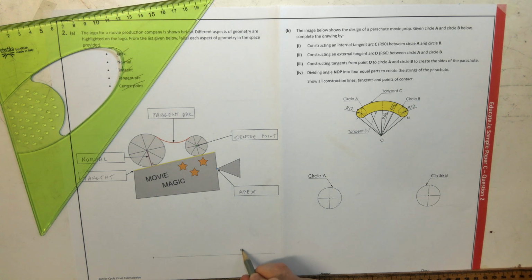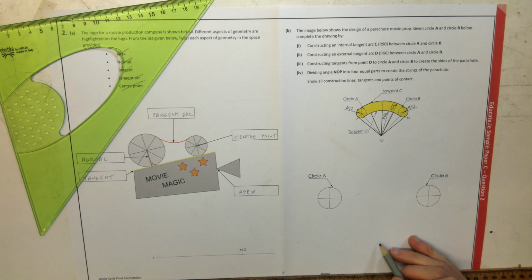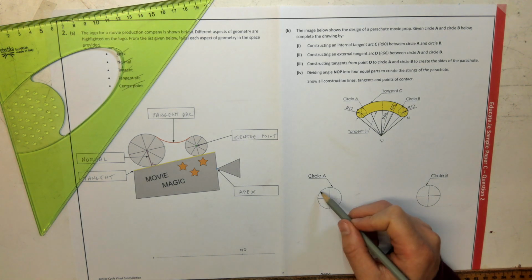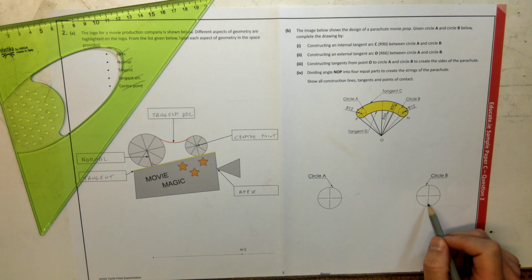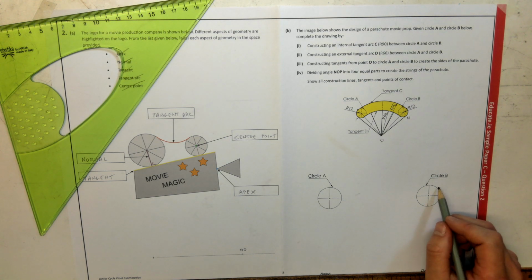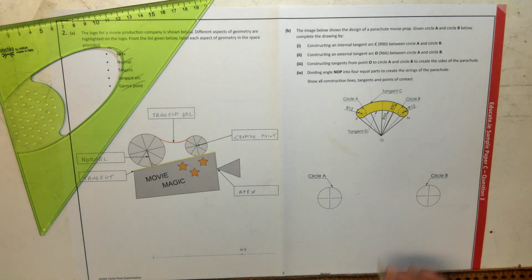So there's our 90 mil there. We want that distance to be swung somewhere from here to stretch out to a point out here and a point out here. So what we need to do is take away the radius of the circles there in order to get our distance that we need.